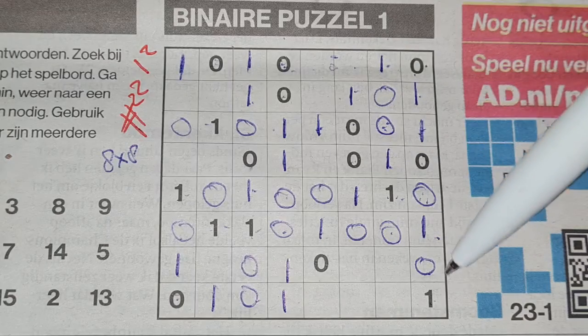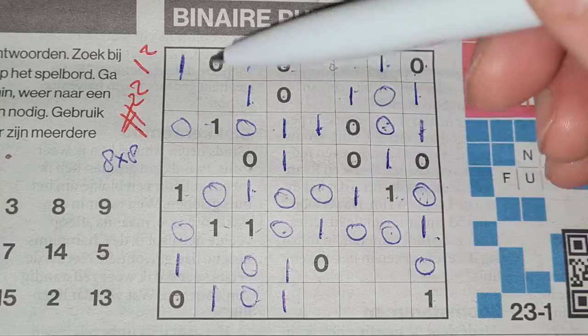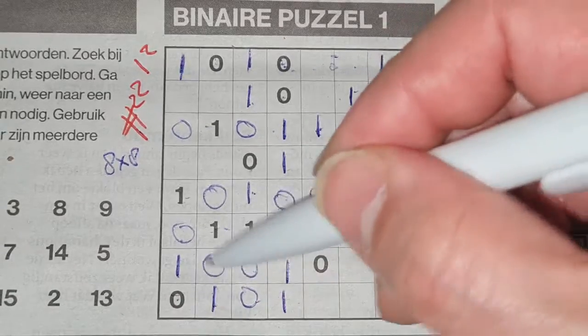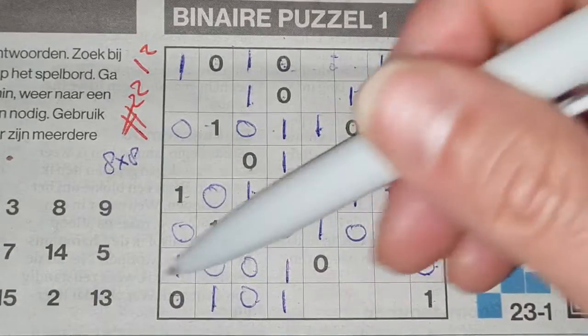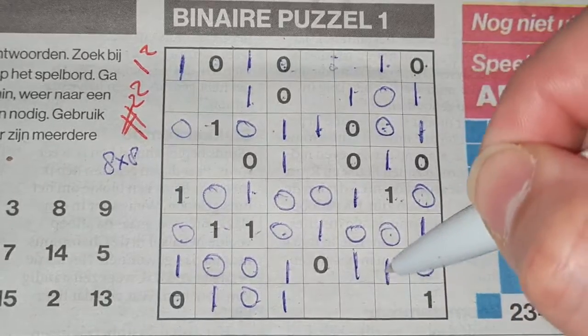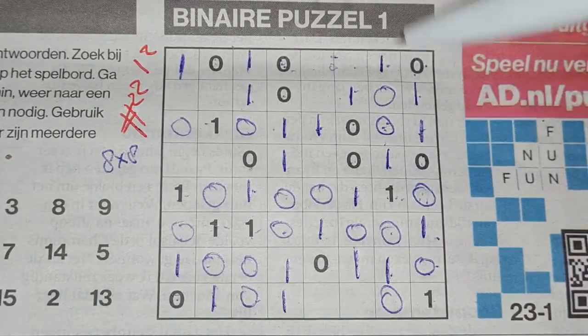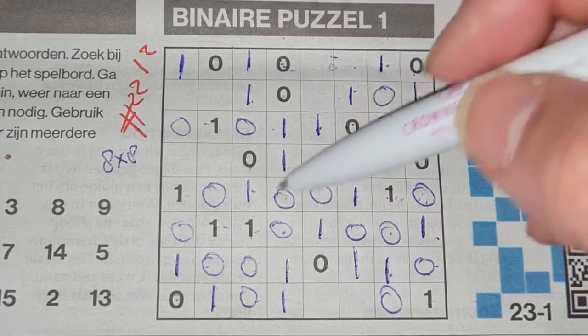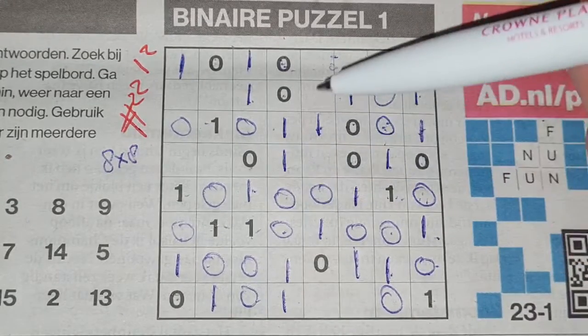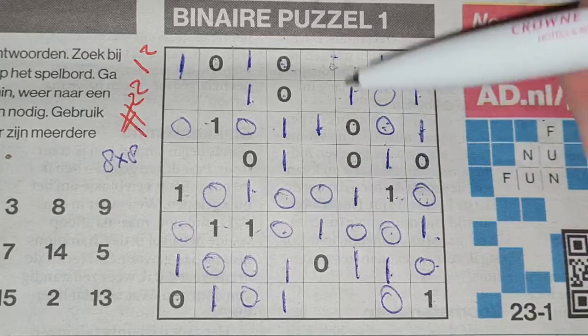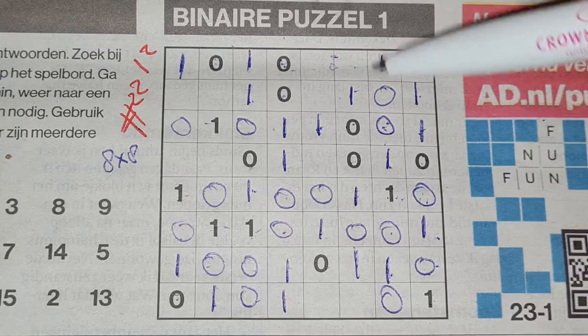Let me see. Between two ones comes a 0. Now we have 4 0's, so the rest are ones. We have here 4 ones, so the rest are 0's. Do we need to compare? That's the question.